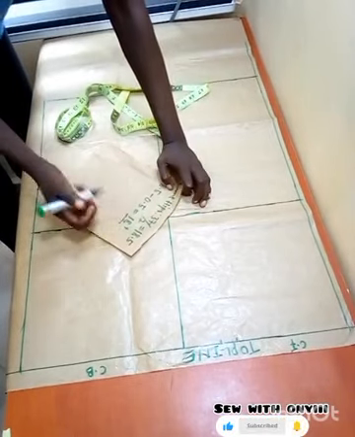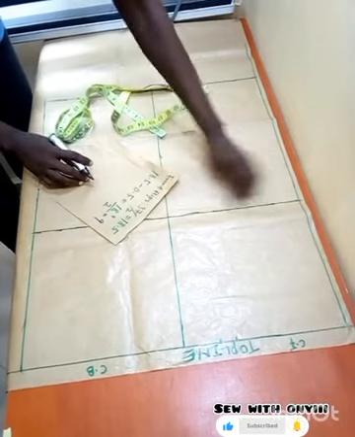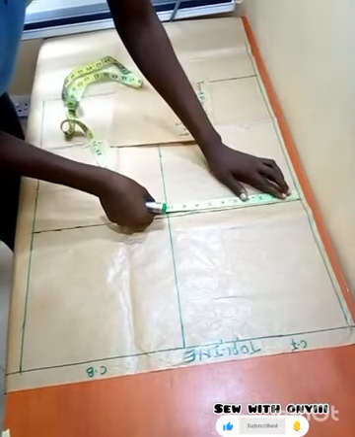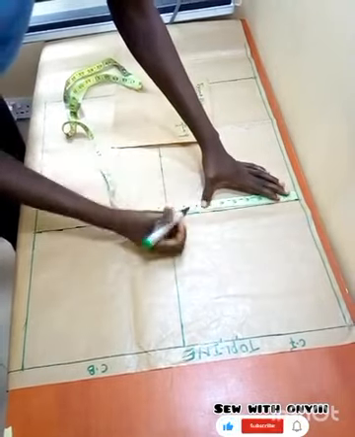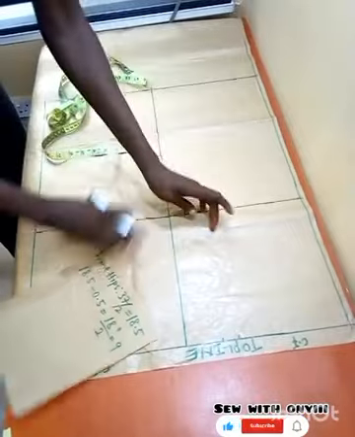Then I'm going to go ahead and divide 18 by 2 because my pattern is on fold. 18 divided by 2 is 9 inches. That means on my front hips line, I'm going to impute 9 inches. Watch how I place my tape and mark my 9 inches, as you can see.